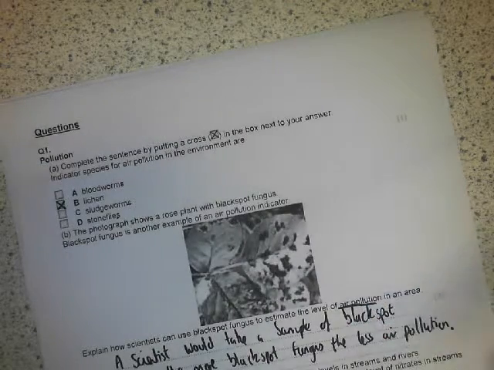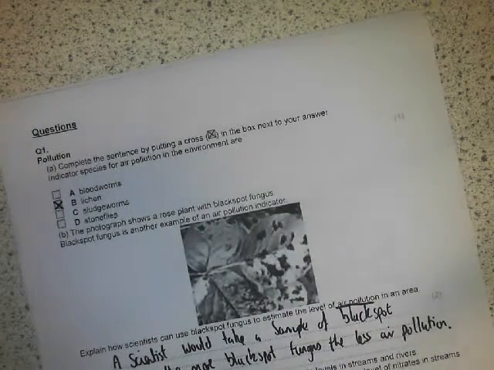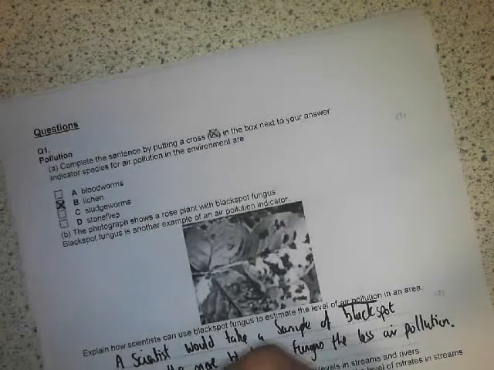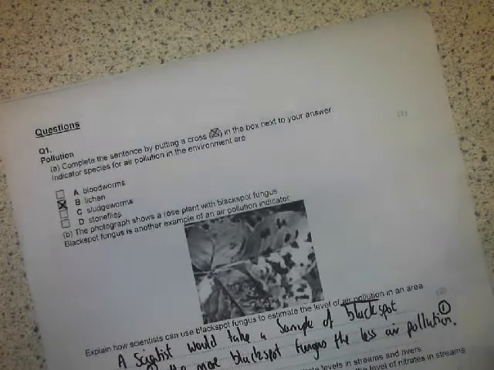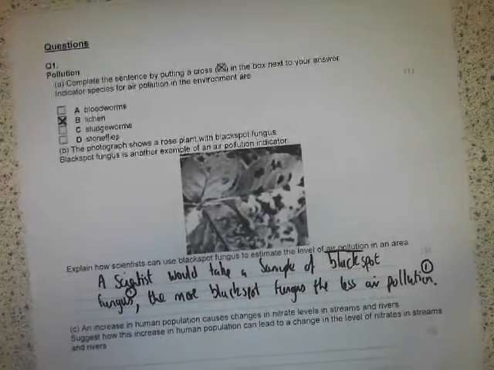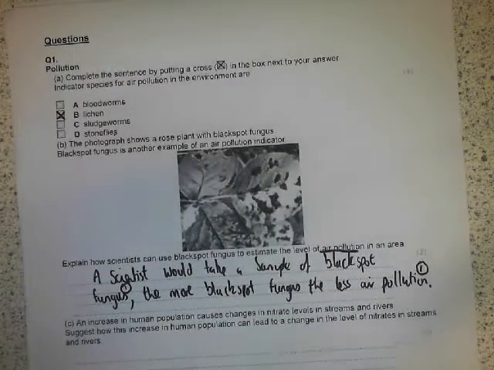But it asks you about air pollution, so repeat it back to them in air pollution. Scientists would take a sample of black spot fungus, which would get me 1 mark, and the more black spot fungus, the less air pollution, would get me my 2nd mark. You haven't been able to see that, they only showed that shot, so there you have the answer.